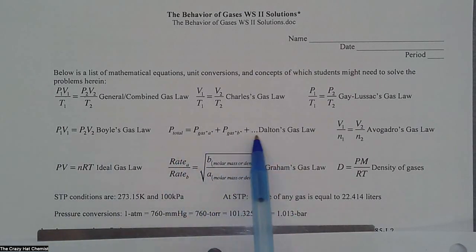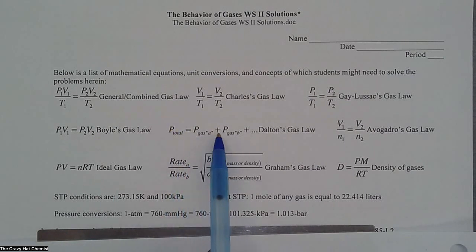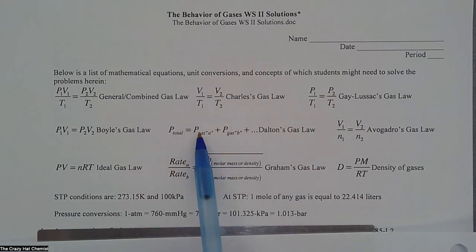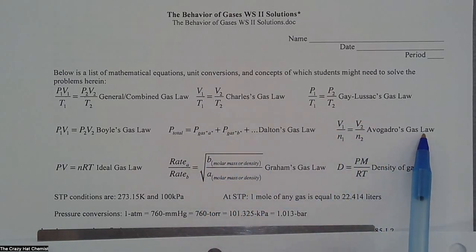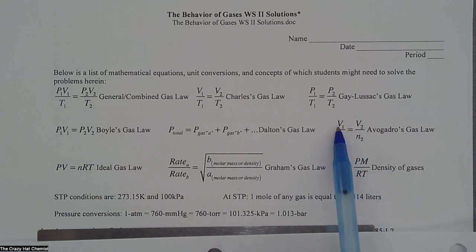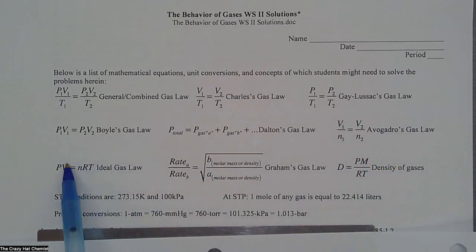Another law that we need to know is Dalton's law of partial pressures. That is, the total pressure is equal to the sum of the individual pressures of gases, okay? Each gas has a pressure that's independent of the others, and that's why you can sum them up. The next one is Avogadro's law, a relationship between volume and the amount of gas, where the amount of gas does not change. We'll talk about that later. There's the ideal gas law, and that's PV equals nRT, where R is the gas constant, by the way.